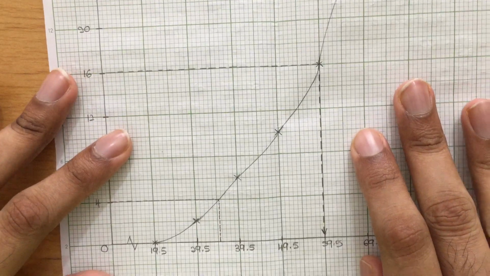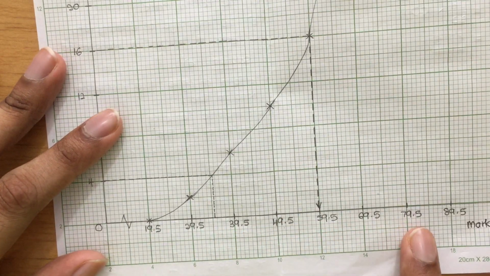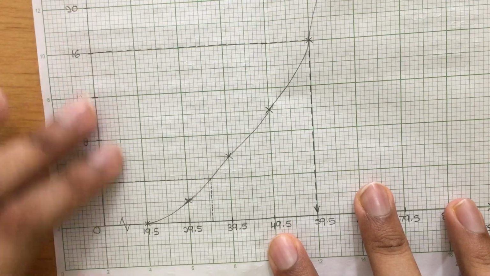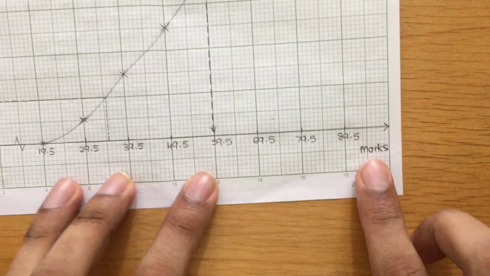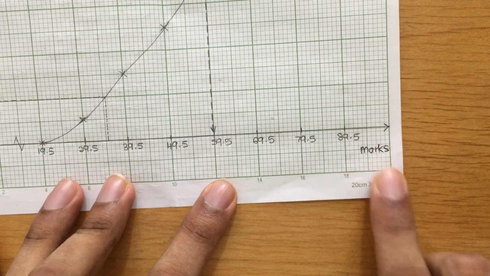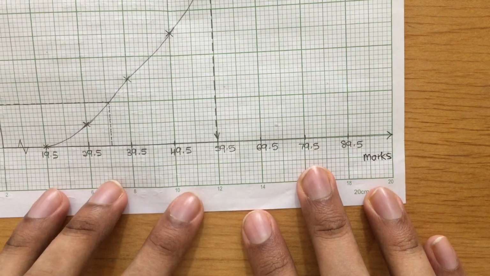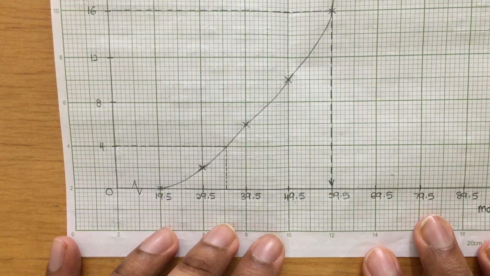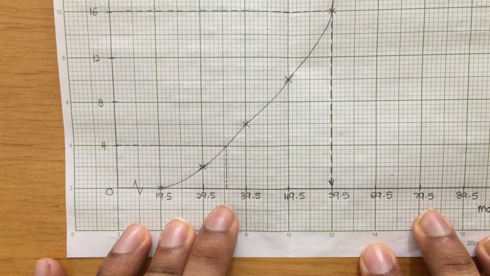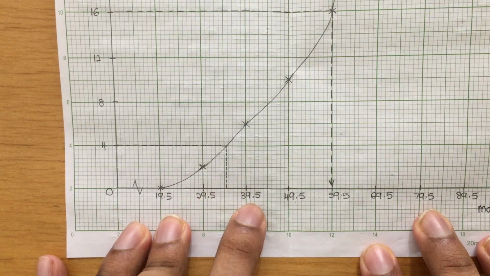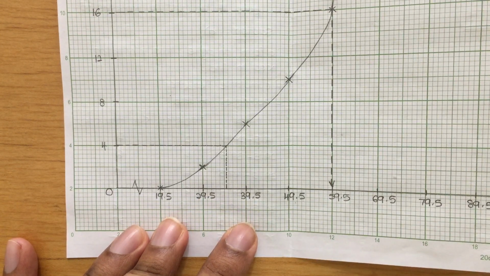So 35, we need to look at the x-axis over here, guys. We cannot look at the y-axis first, because your x-axis is your marks and your y-axis is your cumulative frequency. So where does your 35 lie, guys? It lies in between 29.5 and 39.5.